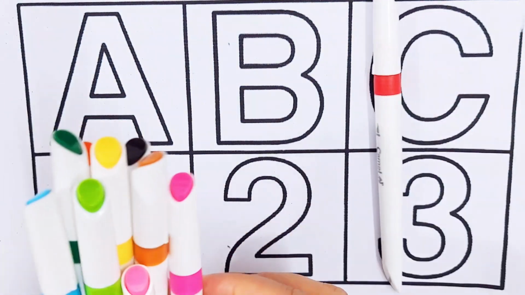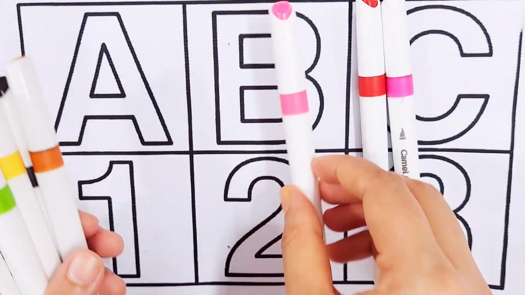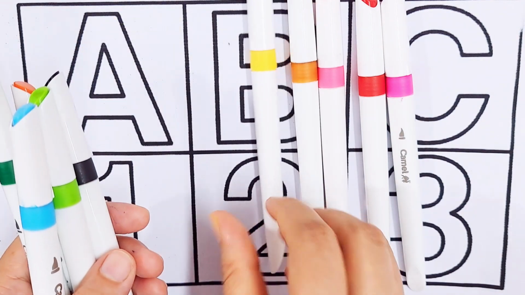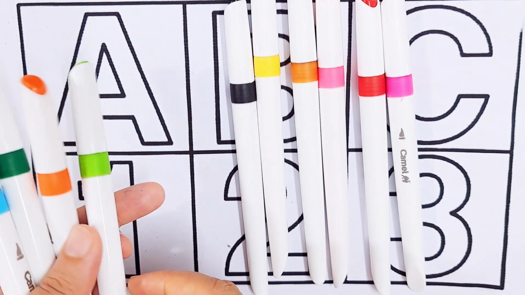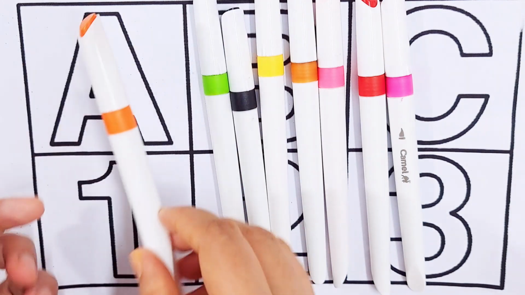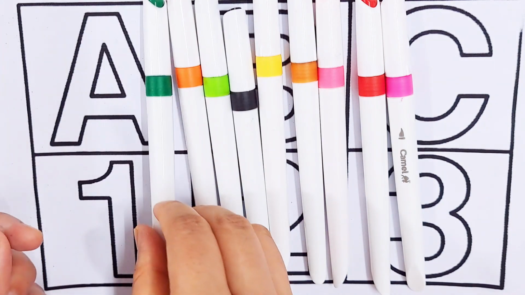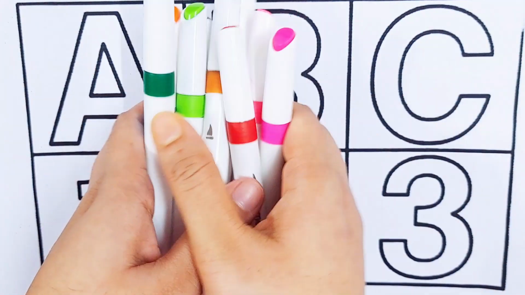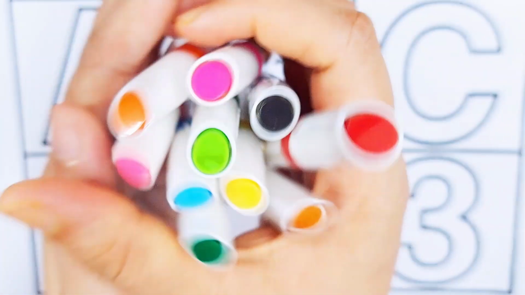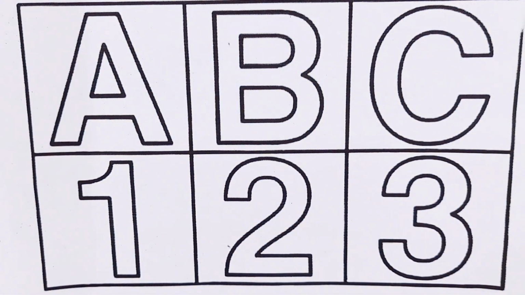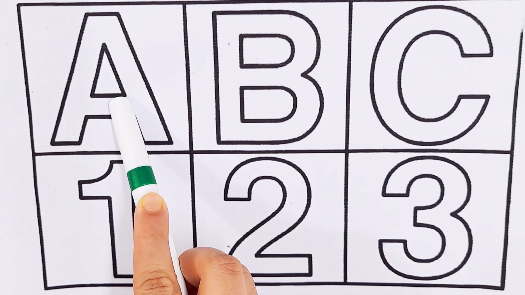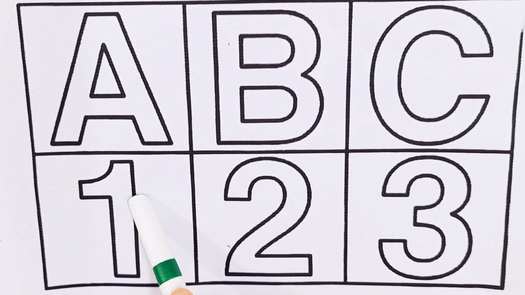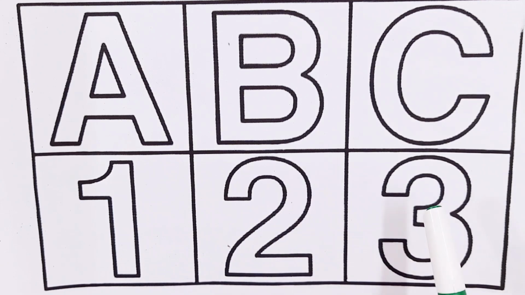Red color, purple color, pink color, brown color, yellow color, black color, light green color, orange color, dark green color, light blue color. A, B, C. 1, 2, 3.